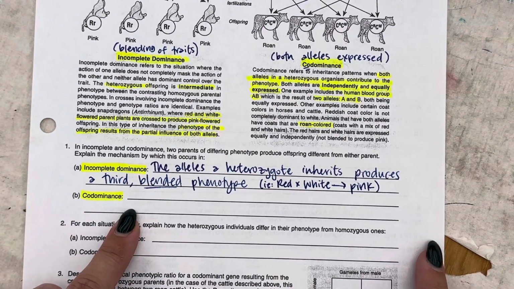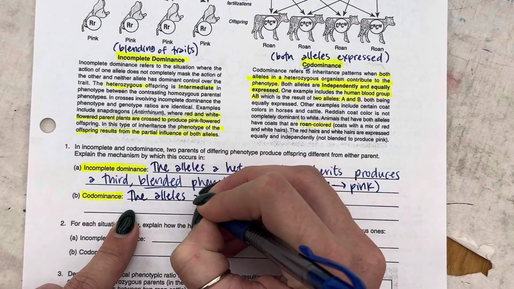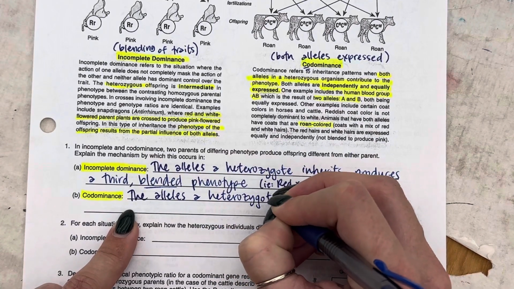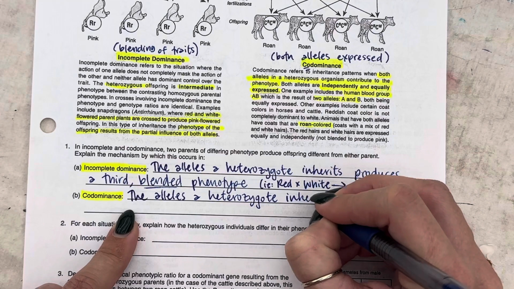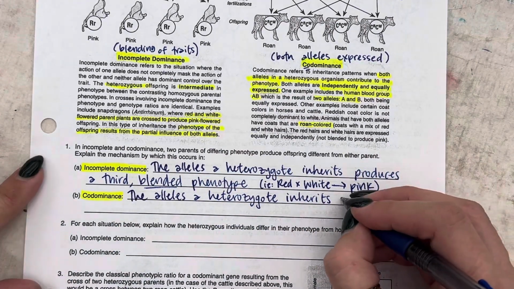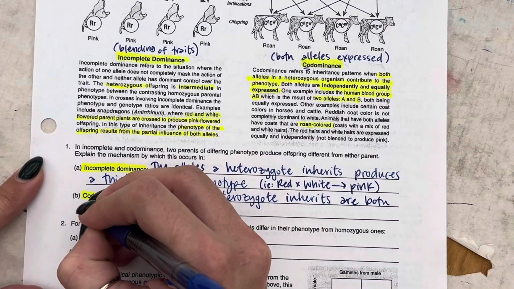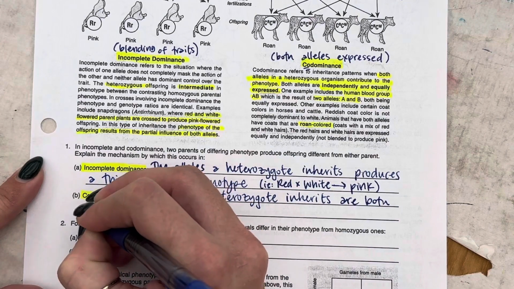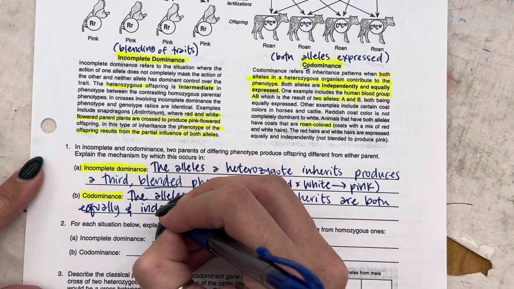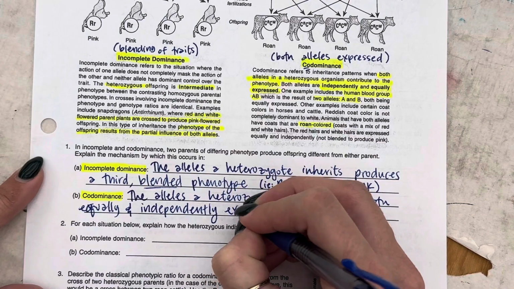For codominance, the alleles a heterozygote inherits are both equally and independently expressed.